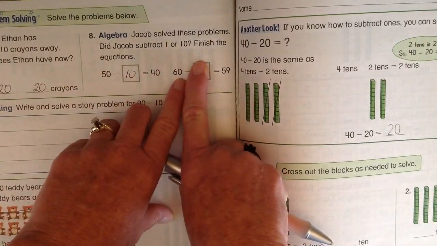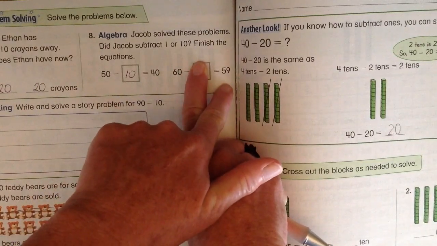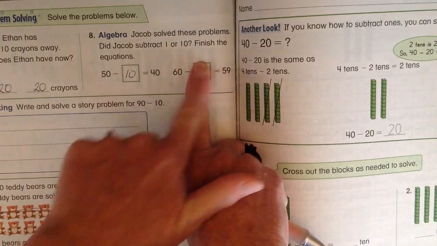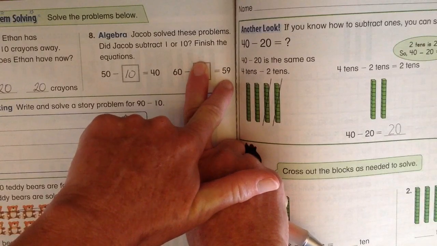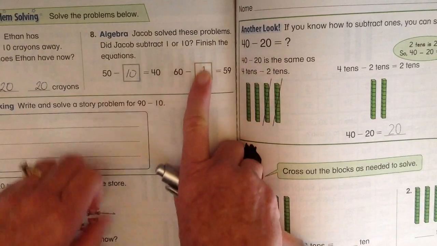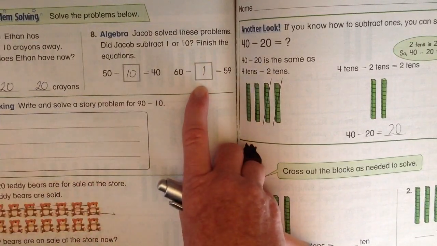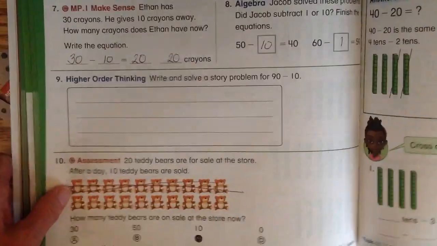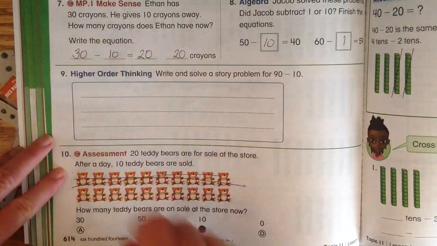Now this time, look at 60, we're left with 59. Notice the ones digit changed. So we're not taking away a 10, we're taking away a 1. All right, number 9, you'll need to ask an adult to check for you.